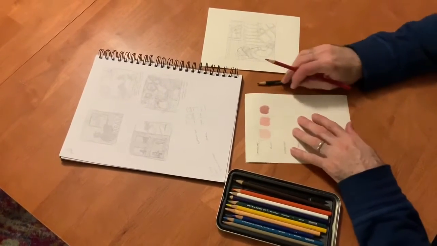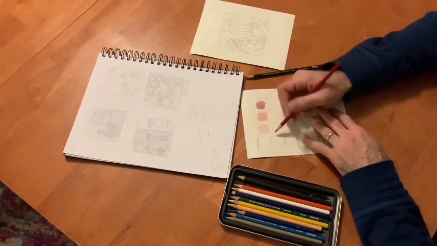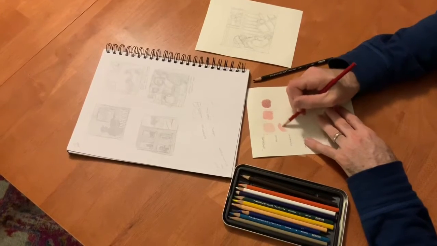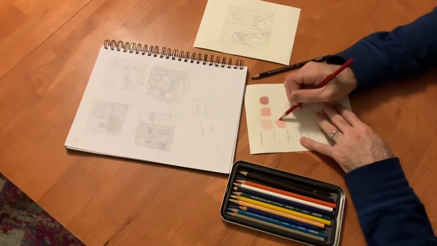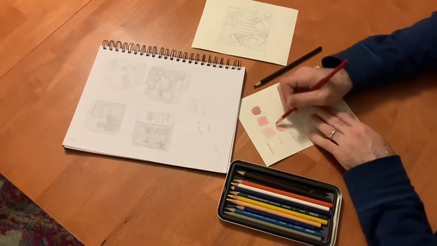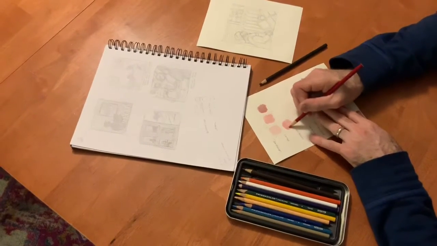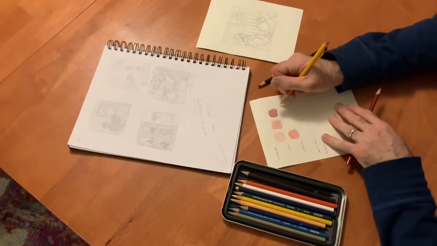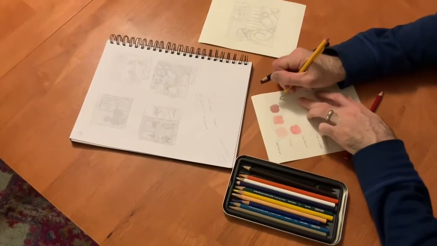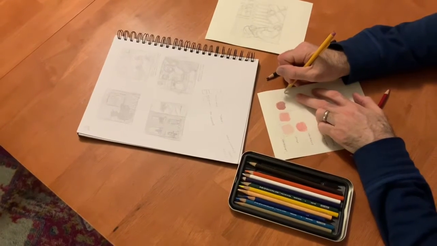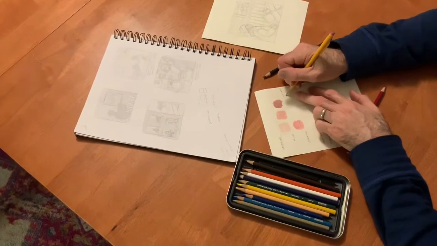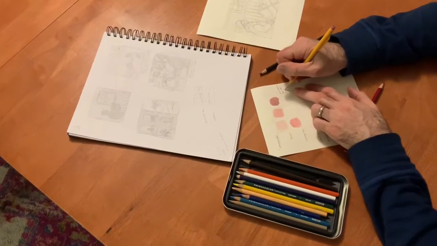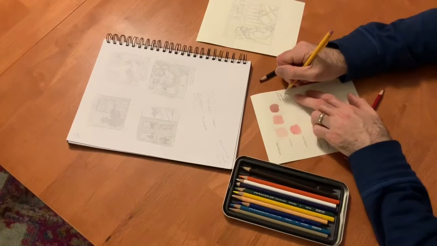For intensity, we're talking about taking out the saturation of the color. So in this one, it's going to be the most saturated red. And to desaturate a color, I have a couple options. I can add brown or another neutral. I can add gray. Or I can add the complement.